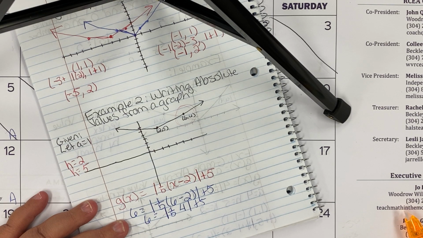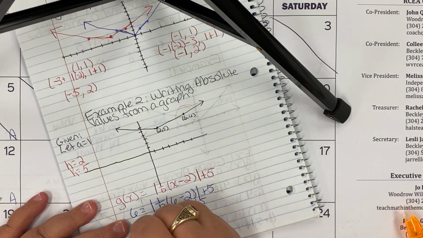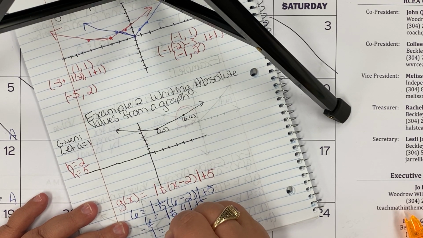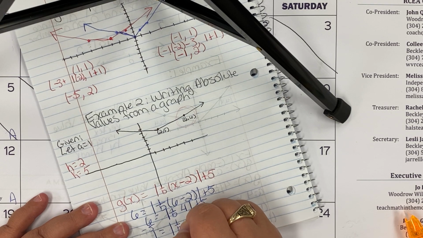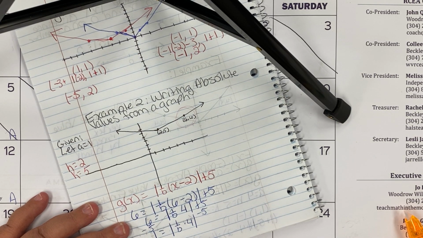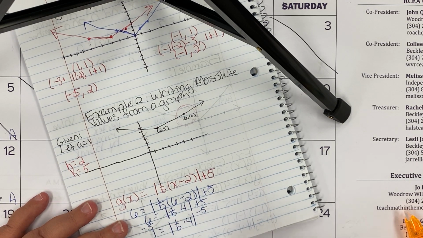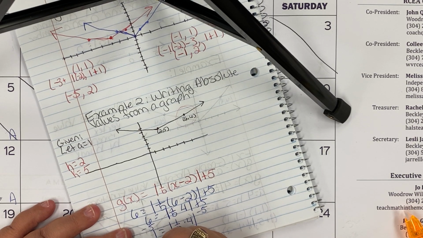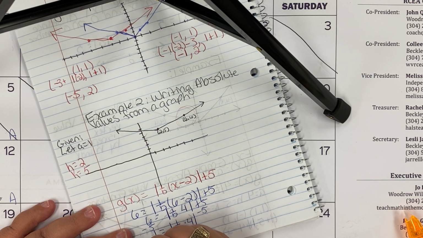And then we're going to subtract 5 from both sides. So we'll have 1 equals the absolute value of 1 over b times 4. And then we're going to divide. Well, since we have the absolute value, we've set up 2 equations. So 1 equals 1 over, we'll say 4 over b, because that's what technically that is.